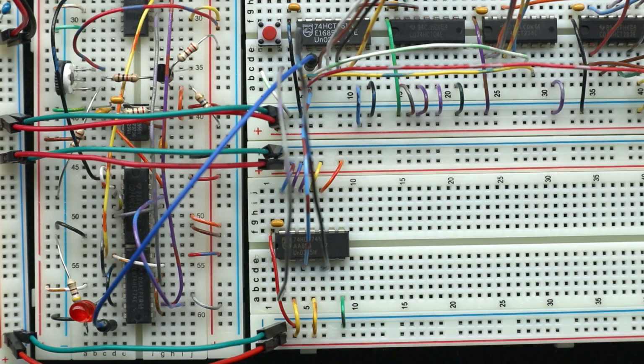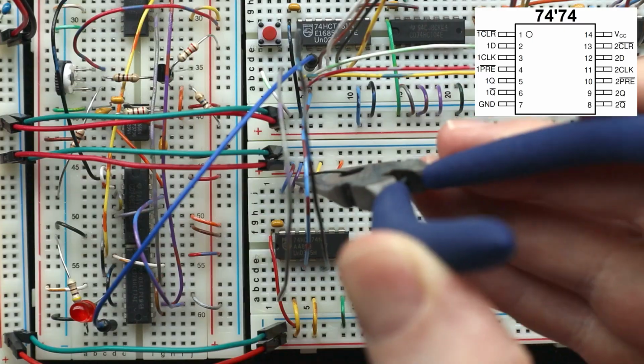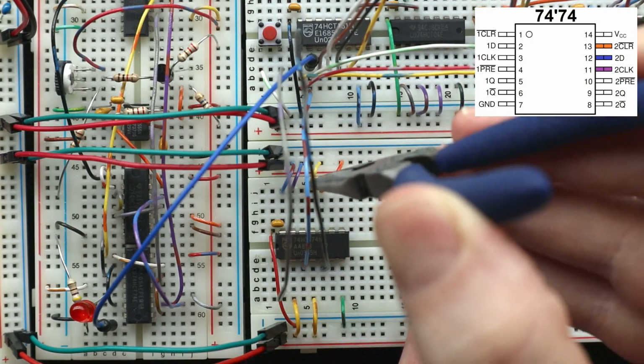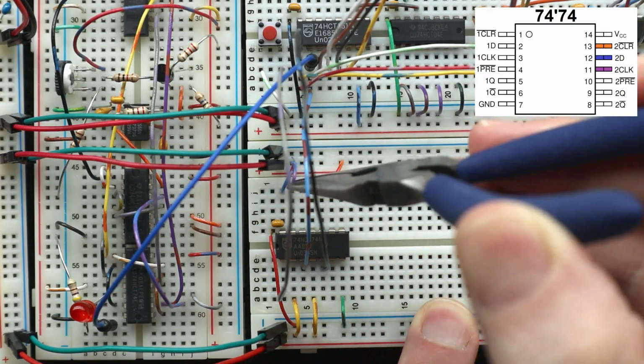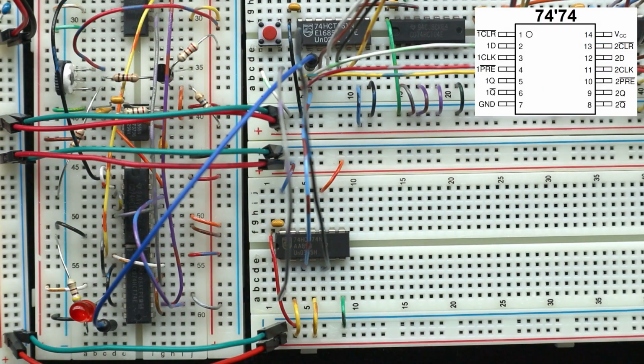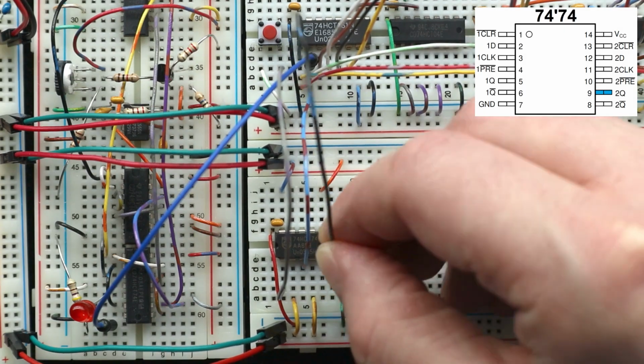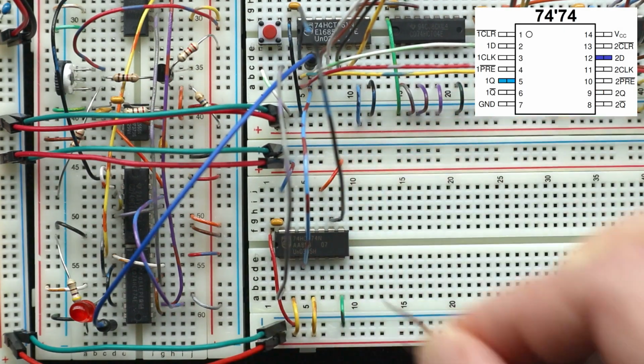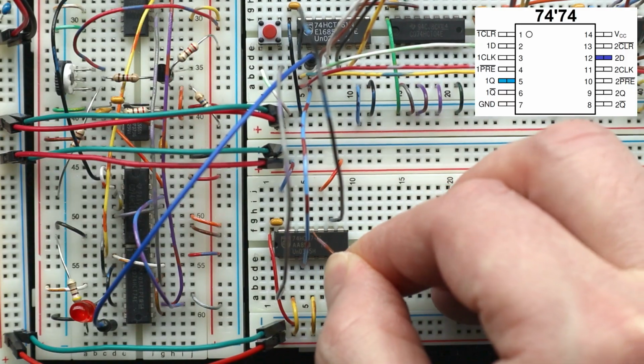And like I always do, let's test this out on the breadboard. I'll just unterminate the inputs that we'll be using on the second flip-flop on pins 11, 12, and 13. I'll leave pin 10 connected to VCC, which is the preset input. I'll just move the output to the second flip-flop and connect the first output to the D input of the second flip-flop.